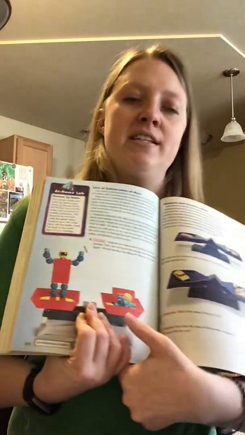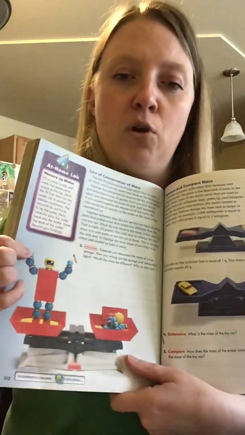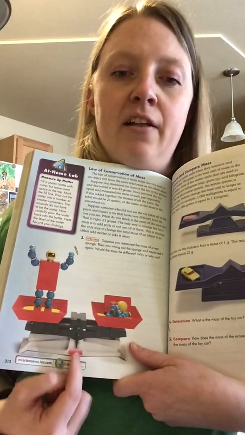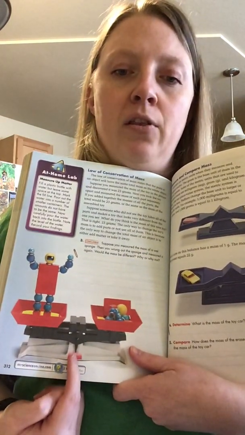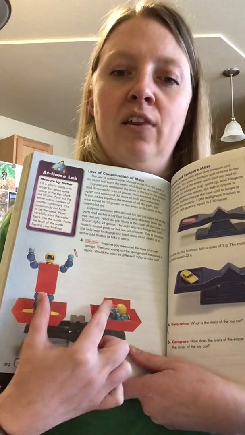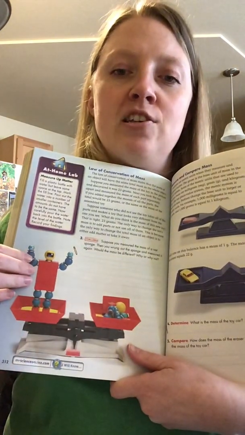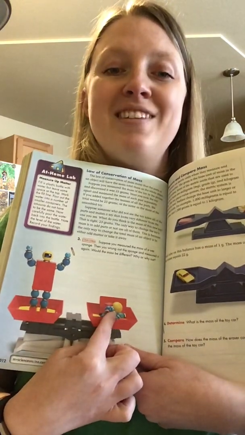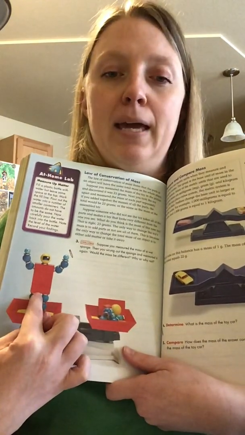On the next page, kind of like what we said, here are some more magnetic toys on a balanced scale. You can see this scale is balanced because the little arrow's right in the middle here and they're level. So here is the toy built, and then here are just all the parts, the same parts of this toy, okay?